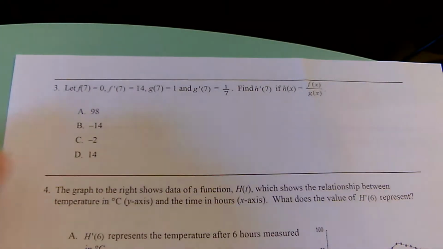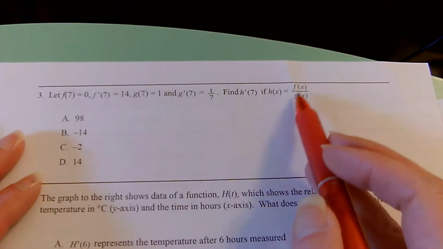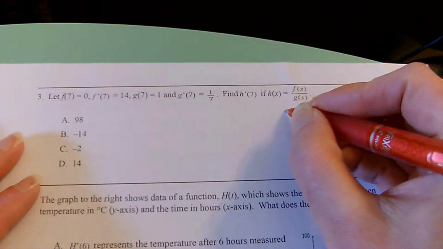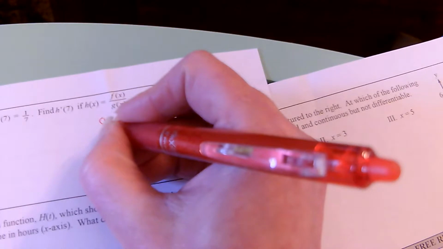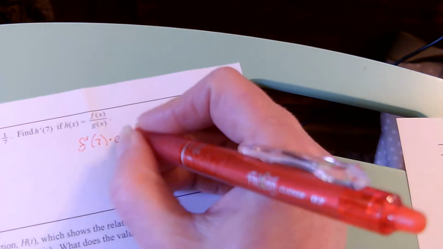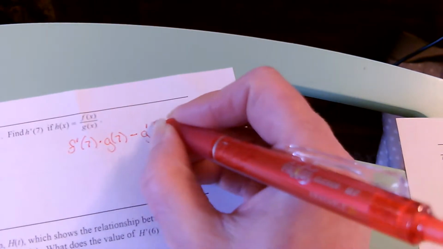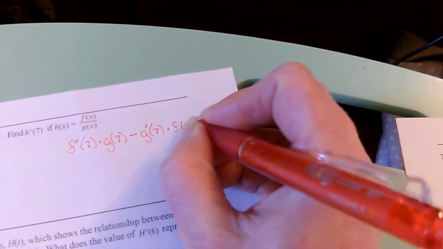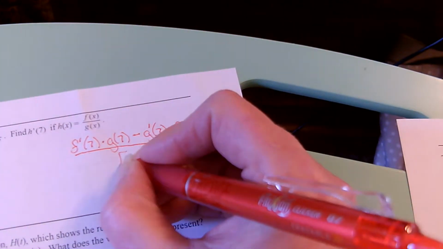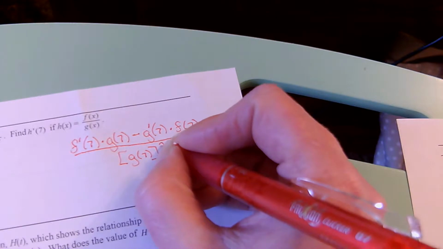All right, so we're finding the derivative of h when x is 7. Now we have a quotient here, so we're going to be applying the quotient rule. It's going to be the derivative of the numerator at 7 times the denominator evaluated at 7, minus the derivative of the denominator at 7 times the numerator evaluated at 7, all divided by the denominator evaluated at 7 squared.